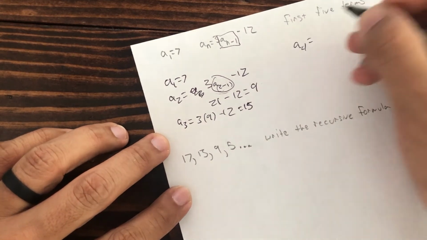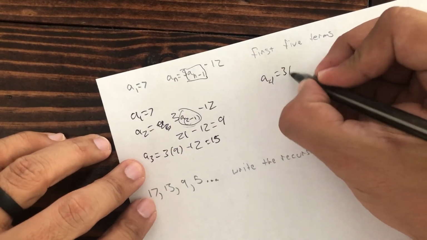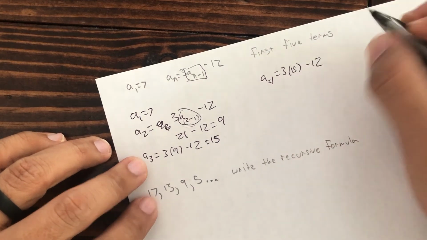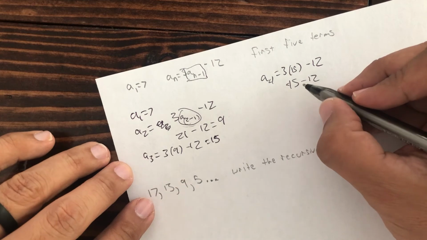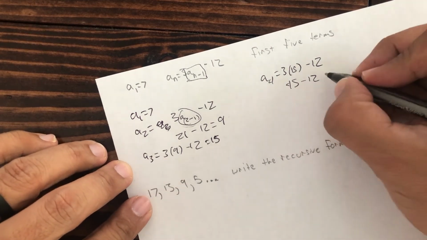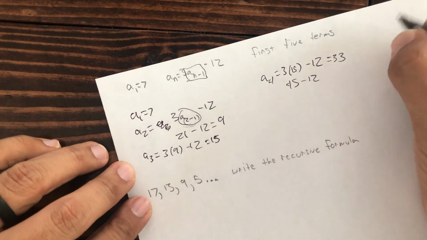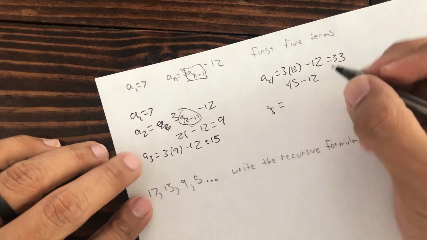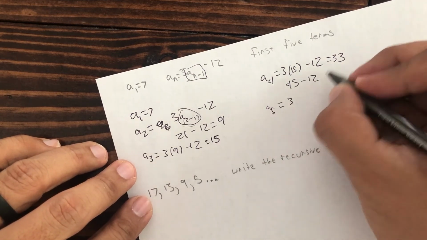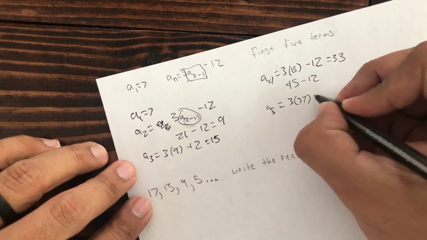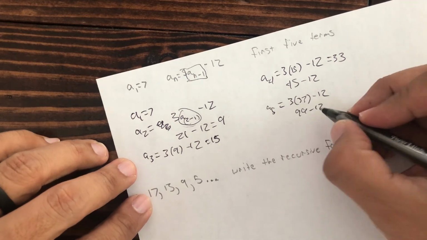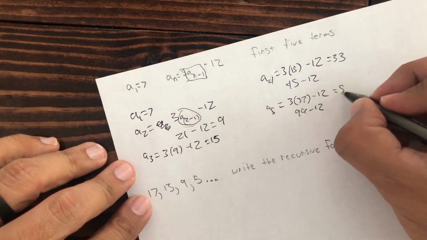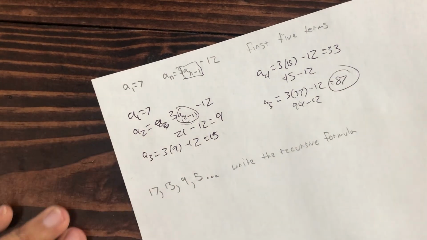a_4 is going to be using a_3. So 3 times 15 minus 12. So that's going to be 45 minus 12. 45 minus 12 is going to be 33. So this one equals 33. a_5, last one, we're going to be 3 times the previous answer, which is 33, minus 12. That's going to be 99 minus 12. It's going to be 87. So this is 87. So those are the first 5 terms.